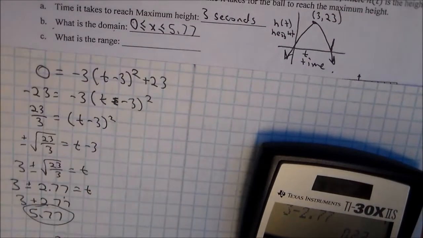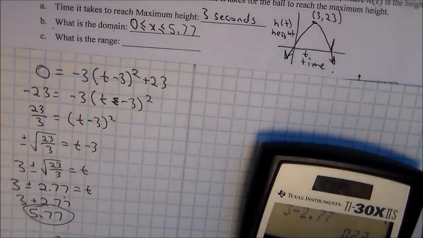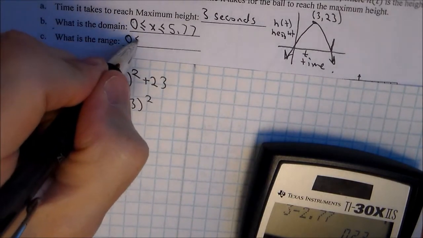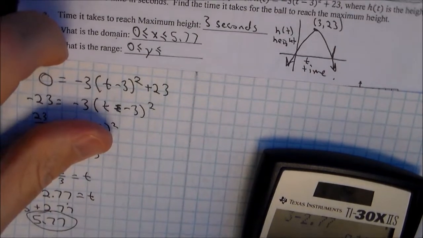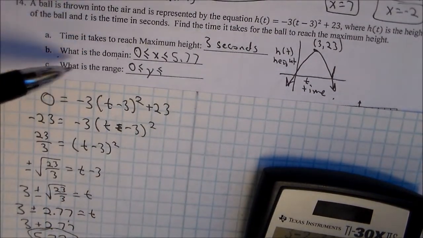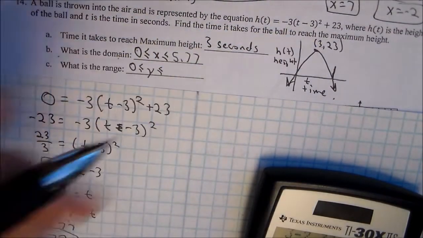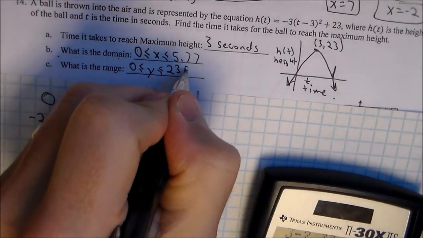Now, the range is going to be a little bit easier. The range is saying, what's the lowest y value that matters? And that's 0, because when it hits the ground, we're not going to keep looking, because it's not like it goes through the ground and keeps going. Now, how high does it go? Well, the maximum height that it reaches is 23 feet. And so that's going to be 23 feet.